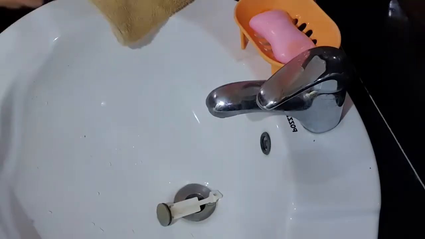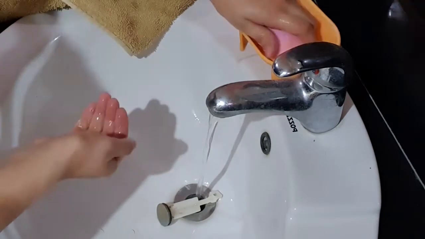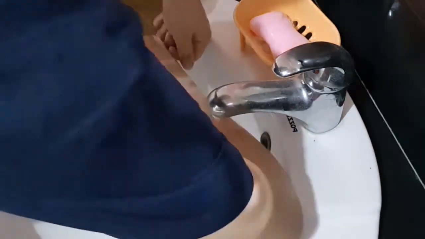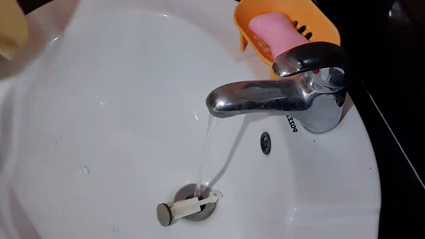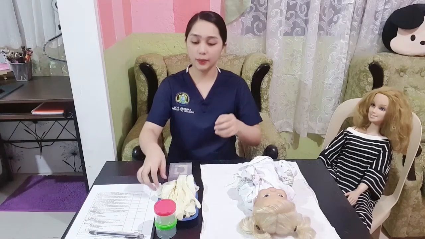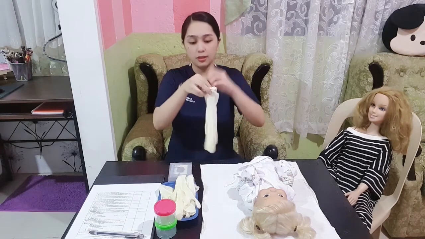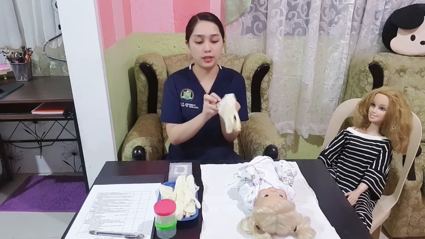Then I will now perform hand hygiene, and apply clean gloves. This reduces transmission of microorganisms.